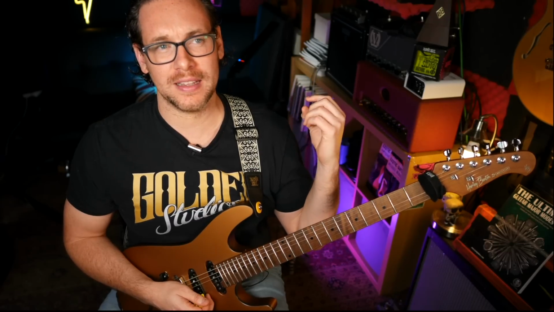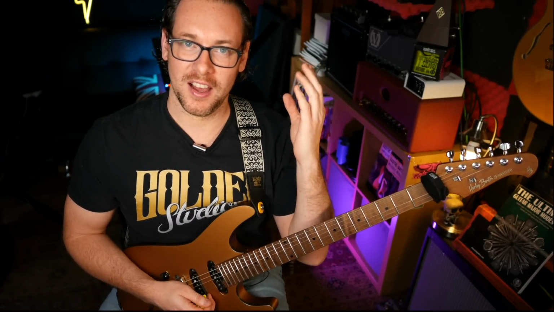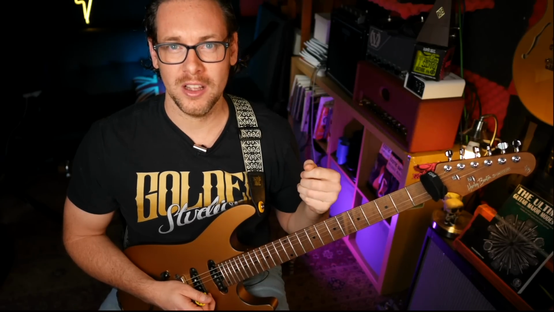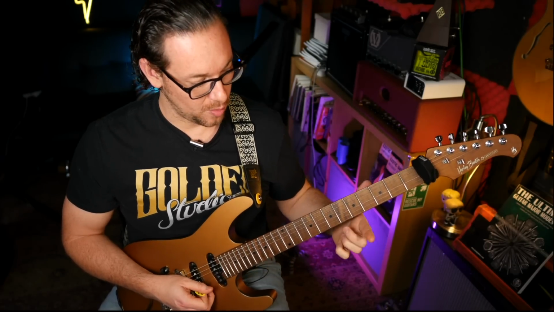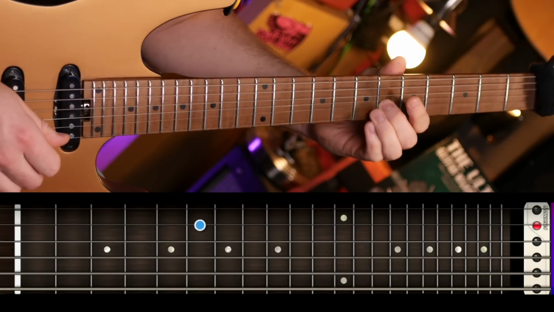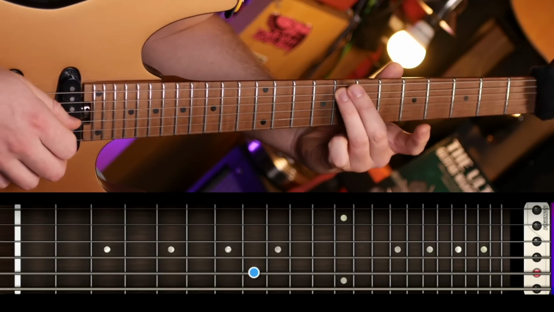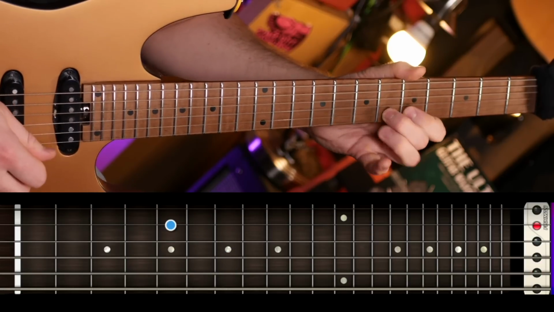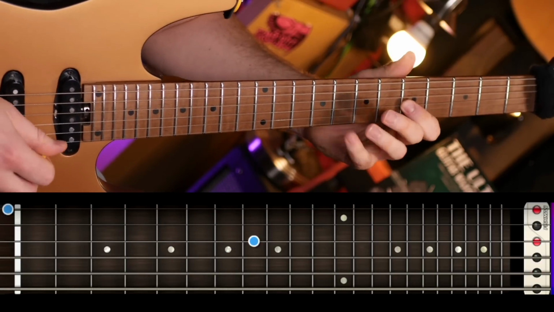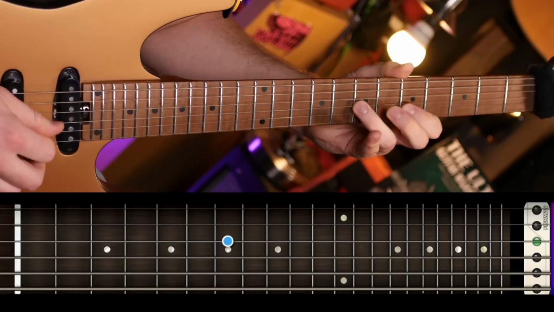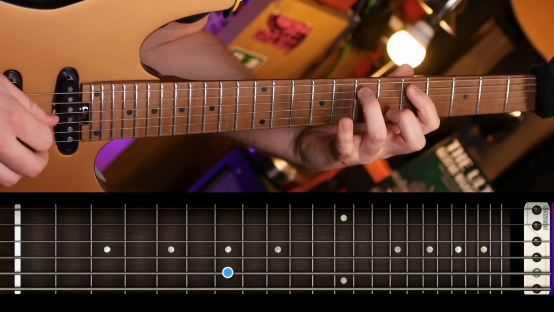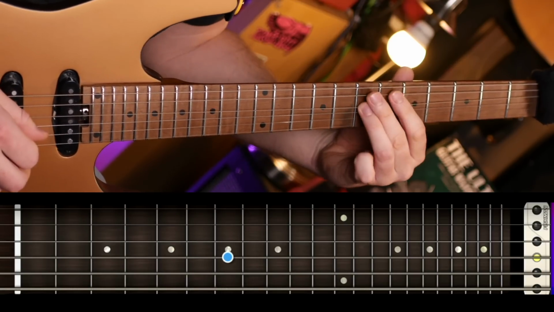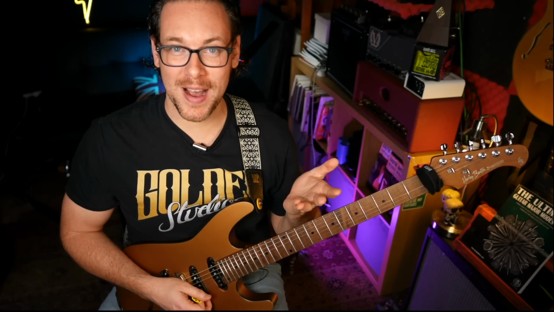Now, if we want to make it sound more like Aeolian or natural minor, we want to flatten that sixth. So we've got one here, and we've got one here. We want to aim for these notes. Then we've got a natural minor feel.